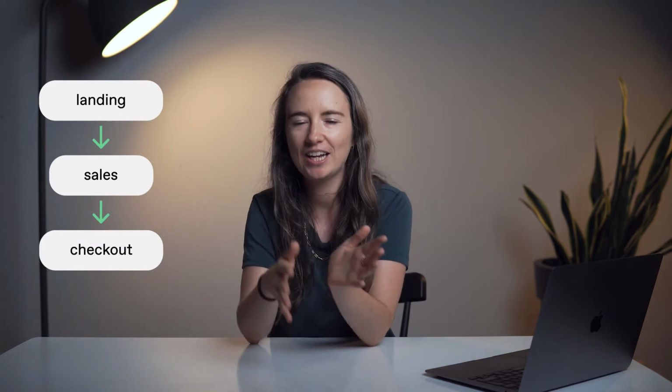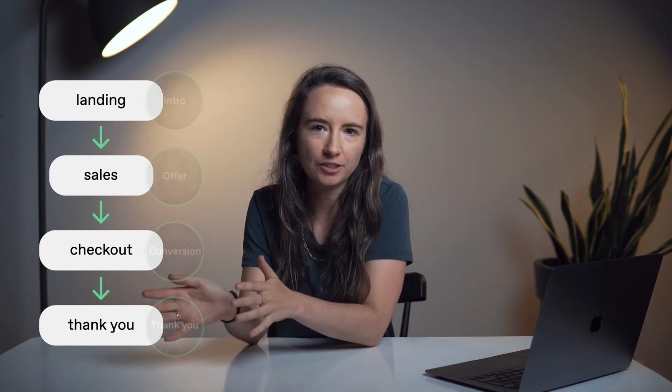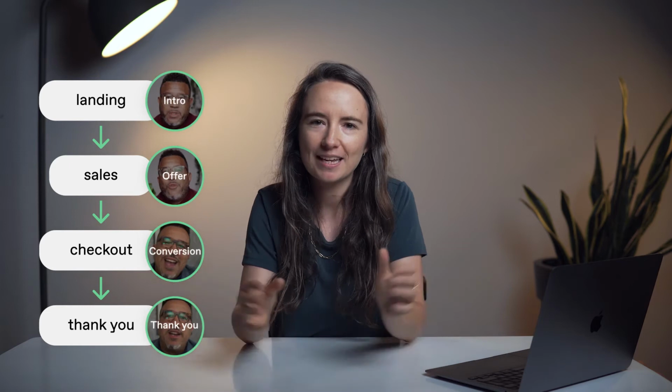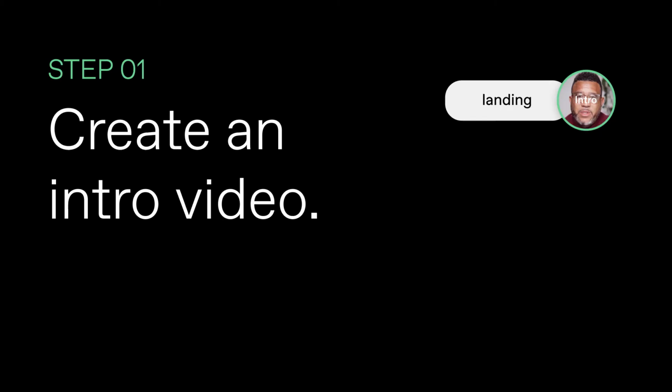What is a video funnel? So think of a traditional web funnel. You might start with a landing page, then a sales page, followed up by your checkout page, and then lastly your thank you page. We're going to take this concept and turn it into video.